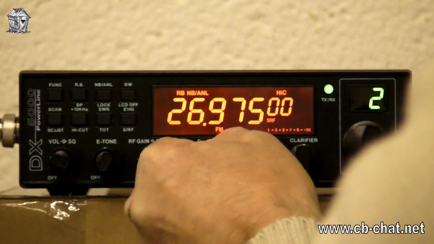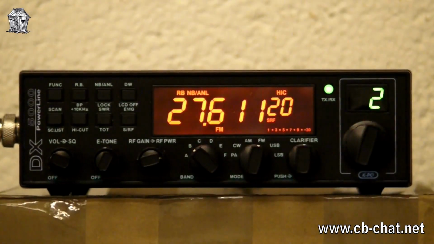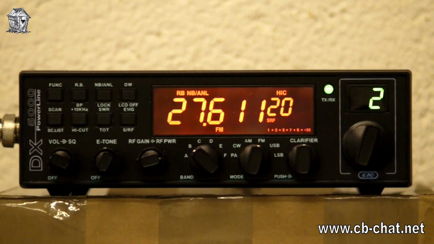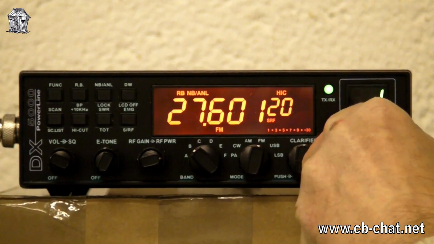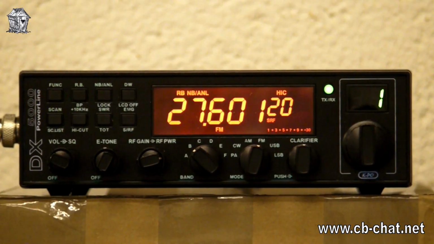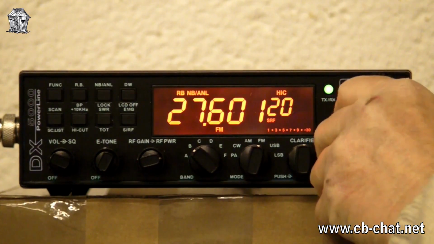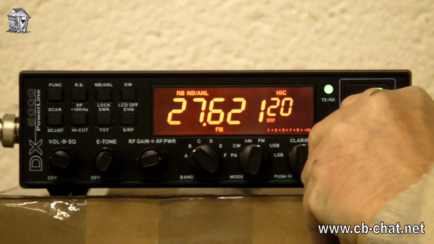Band B. No, 61120. Channel 2. Channel 1. Oh yeah, there we go. Channel 1, 60125. So it's that extra setting there. More confusion. So now we've got Roger beep on all the channels.